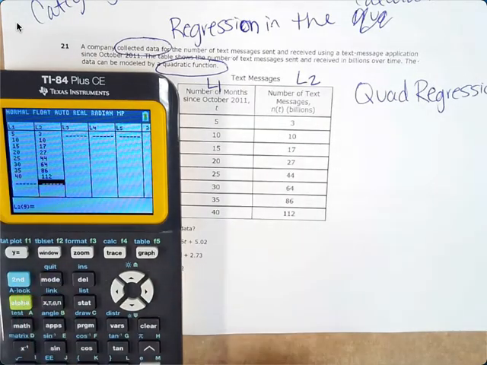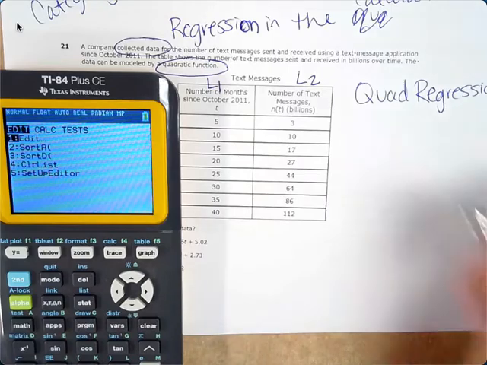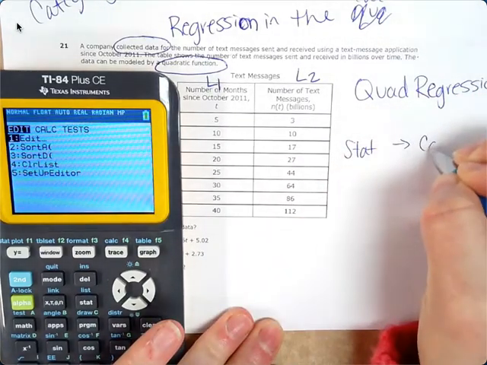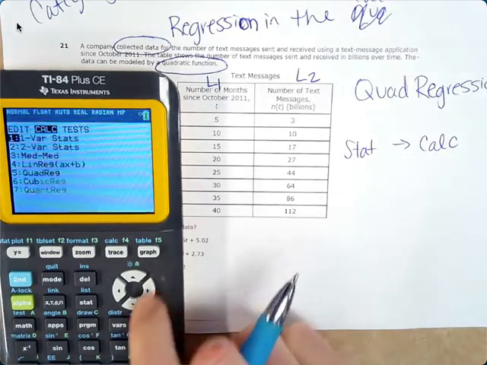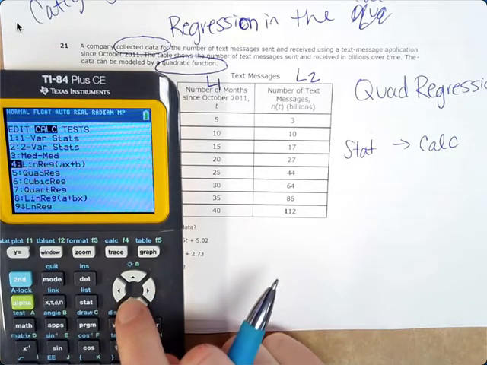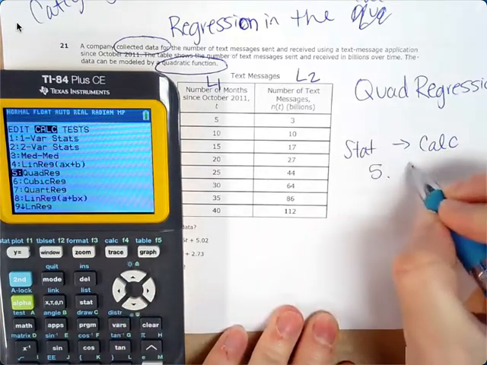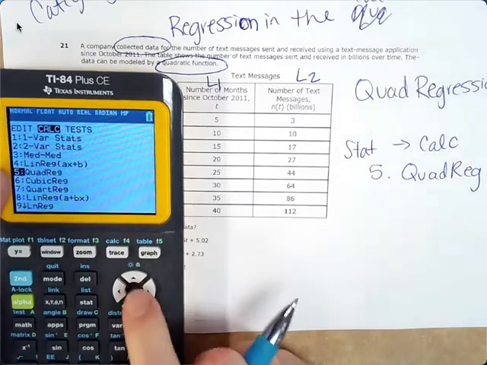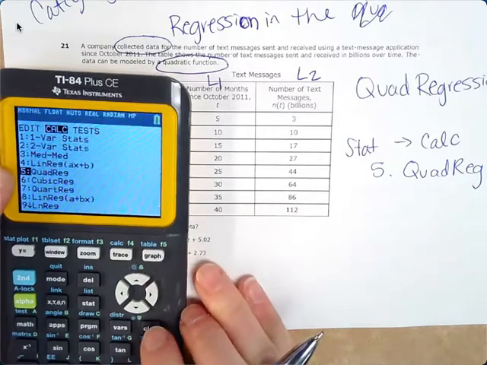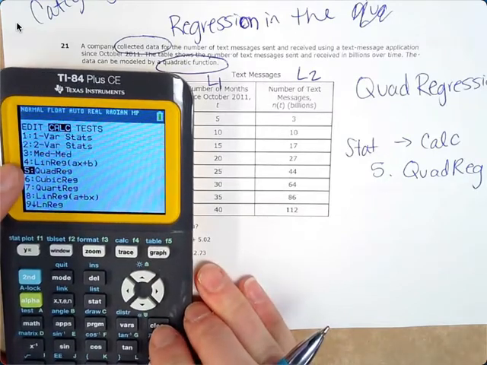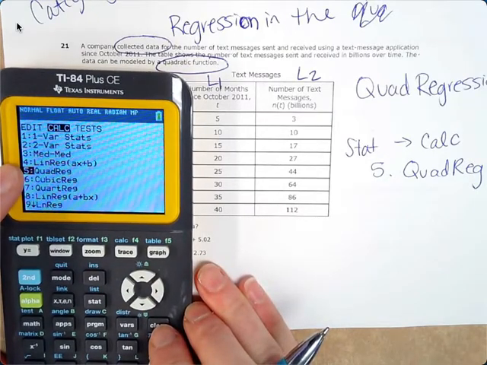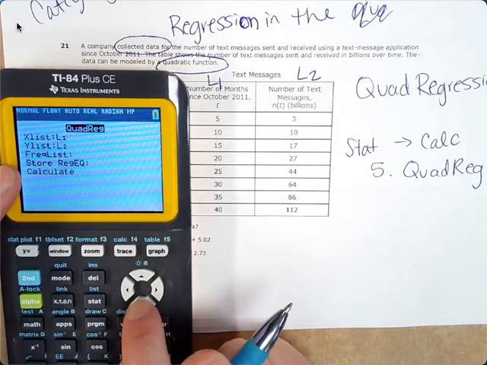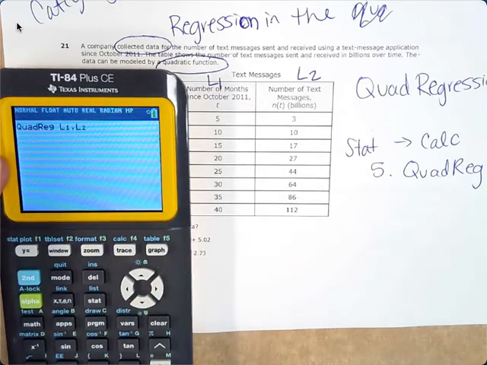Okay, so once you have that in, we're going to go to Stat and go to Calculate. We're going to go down to number 5 for quad regression. Remember we did 4 for linear regression? Anytime it's a linear function, linear relationship. So quadratic regression, calculate.